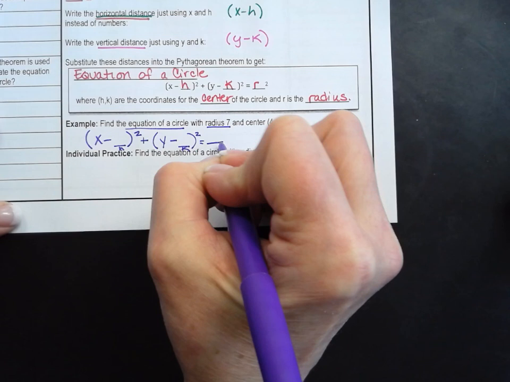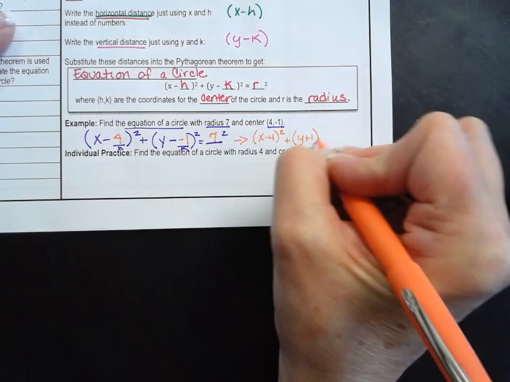So my center is 4, negative 1. So the equation is x minus 4 squared plus y plus 1 squared is equal to 49. How did I go from a negative 1 to a positive 1 for my center on the y? Because the two negatives make the positive. Perfect. Good so far? Question.